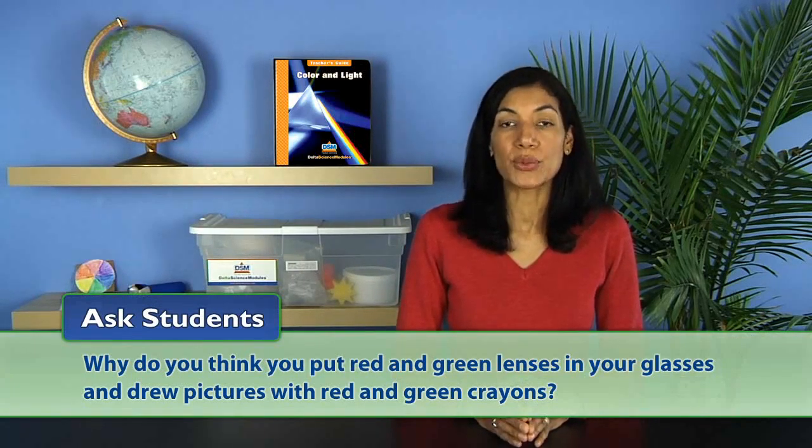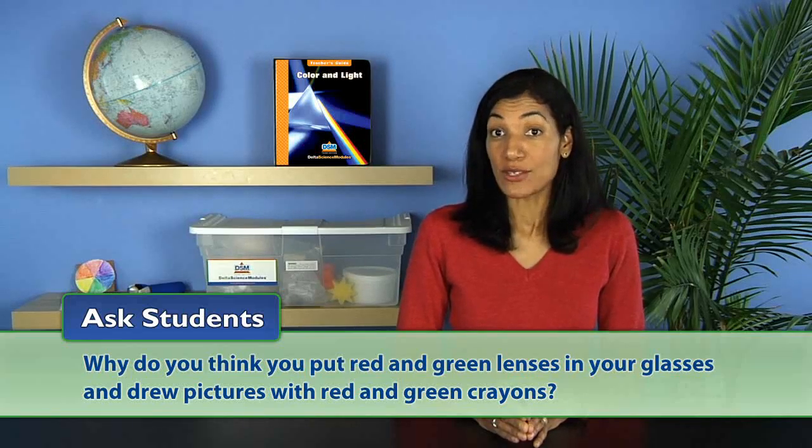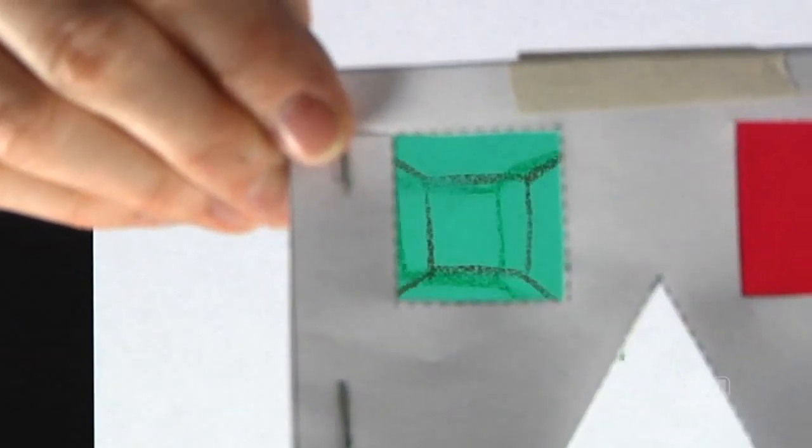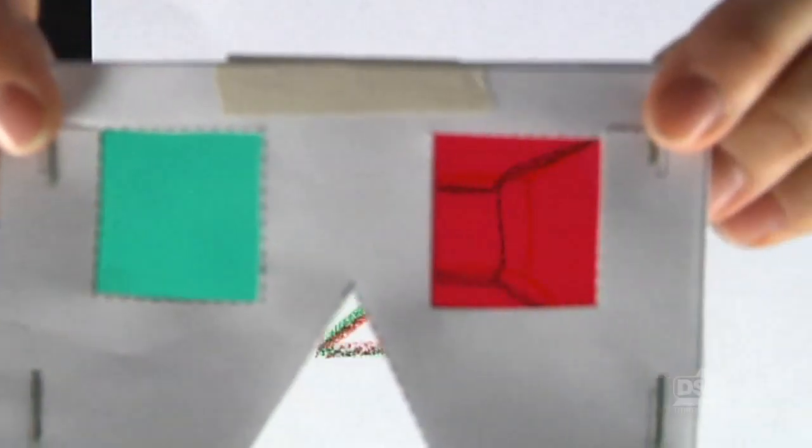Next, ask students, why do you think you put red and green lenses in your glasses and drew pictures with red and green crayons? Students should understand that red crayon cannot be seen with red lenses, and green crayon cannot be seen with green lenses. Have them look again at their pictures through the glasses, this time covering one eye at a time.